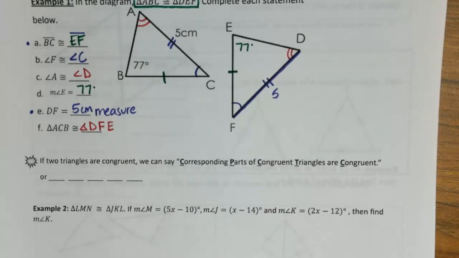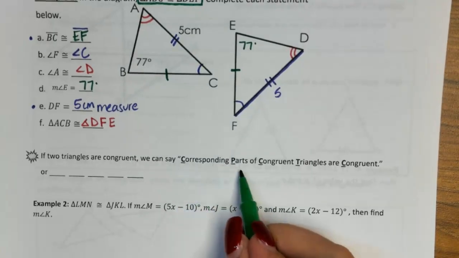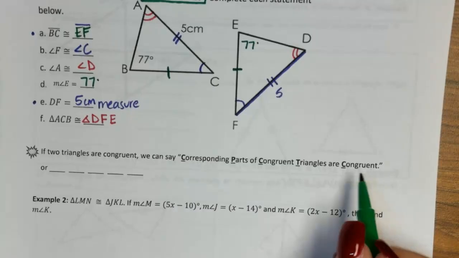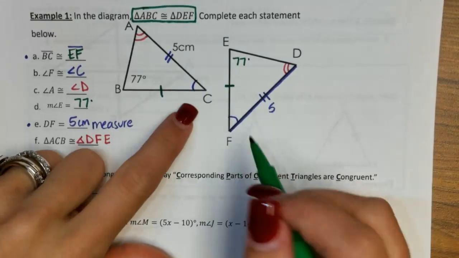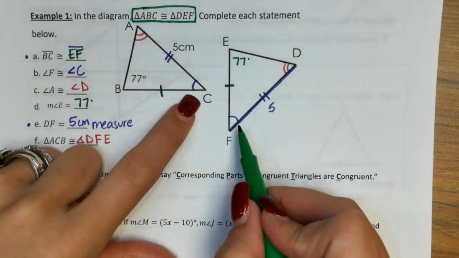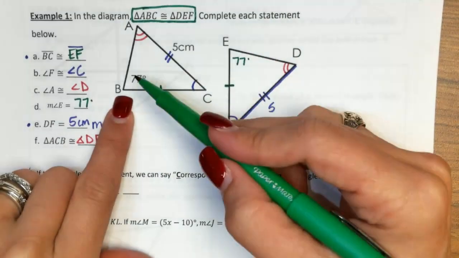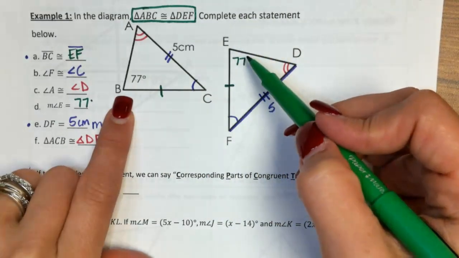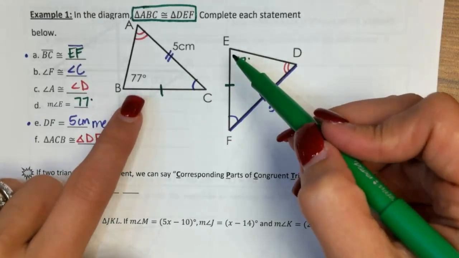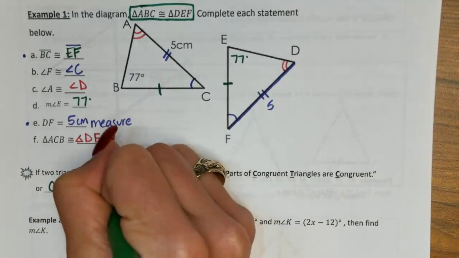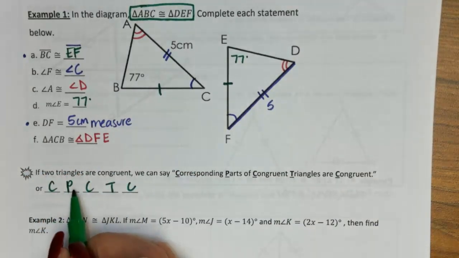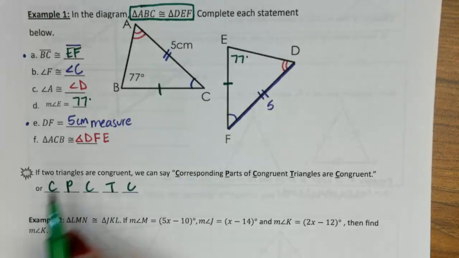What this is called, when I'm matching all of my corresponding parts, there's an acronym for this: corresponding parts of congruent triangles are congruent. What that means is, I don't know what angle C is, but I do know that it's congruent to angle F because they're corresponding. Or like angle B is 77, well, I know that angle E is also 77 because those are corresponding parts which are congruent. So this is called CPCTC. Corresponding parts of congruent triangles are congruent.